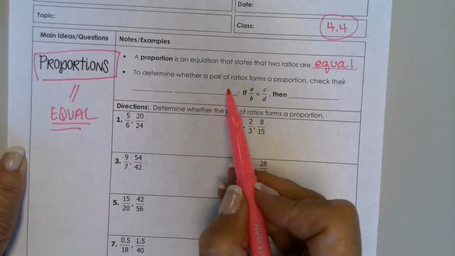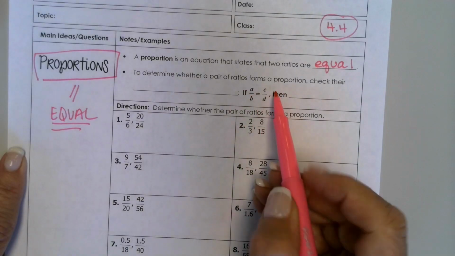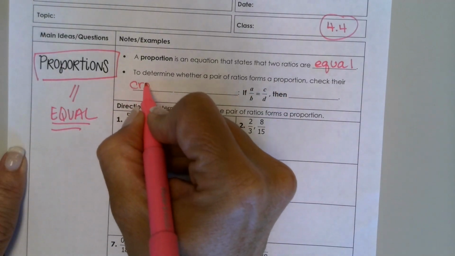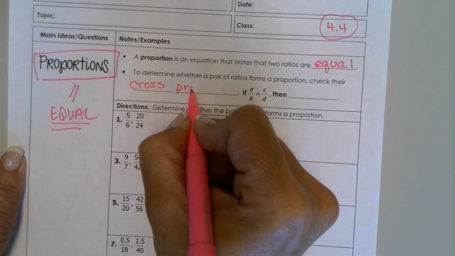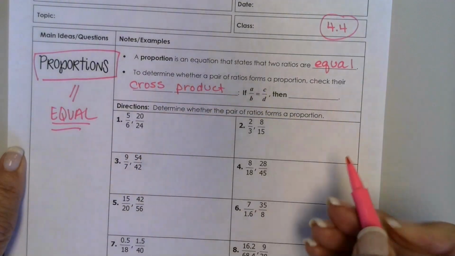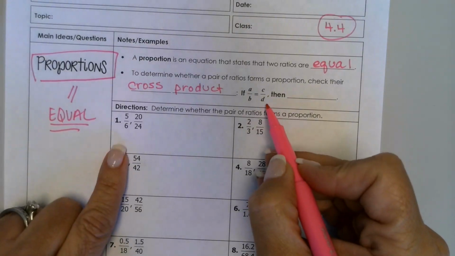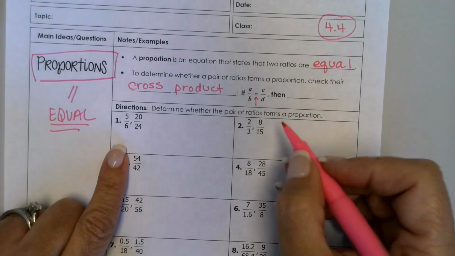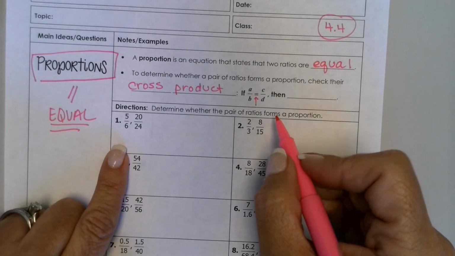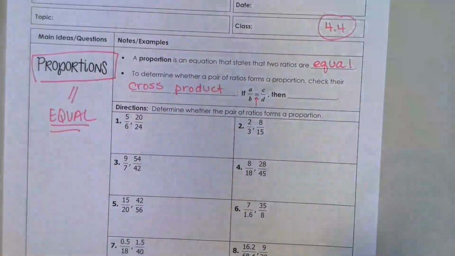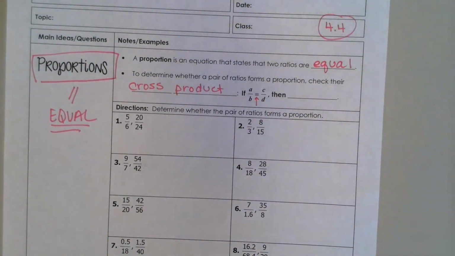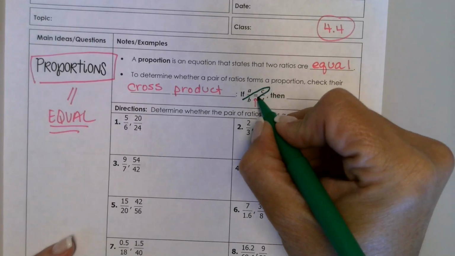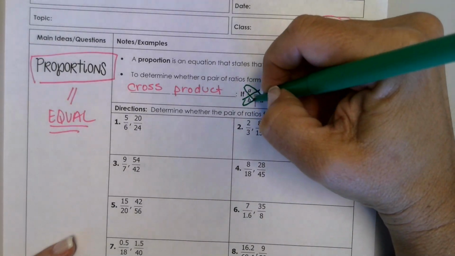So determine whether a pair of ratios forms a proportion. You check their cross product. So if the cross product is equal, then we know that it's proportional. So the cross product, this is where we do the whole butterfly thing, right? So I have these 2 equal to these 2.